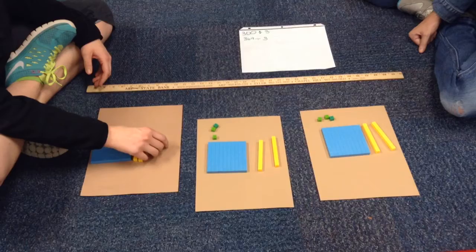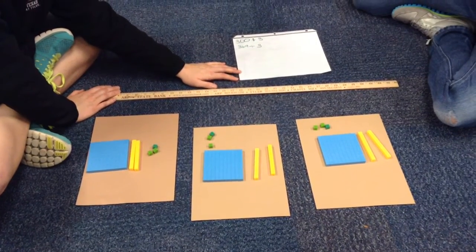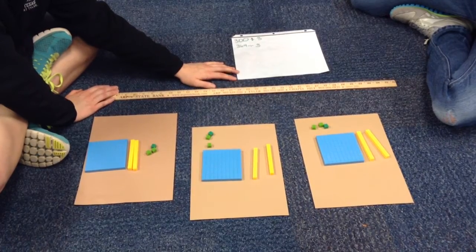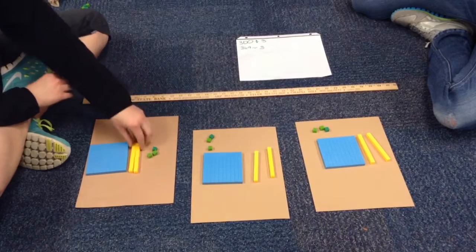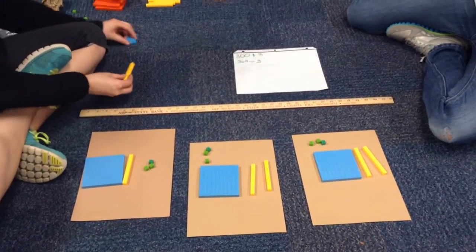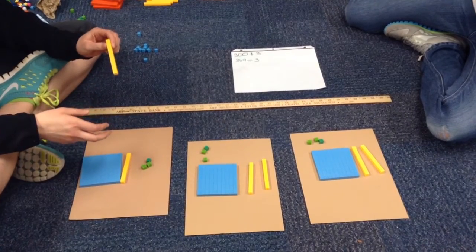And if the problem was a little bit more difficult, where say I didn't have an equal number in the ones place, I would decompose my tens place. So I would take one of these and get 10 units and then distribute those into my equal groups after decomposing the 10, or the long.